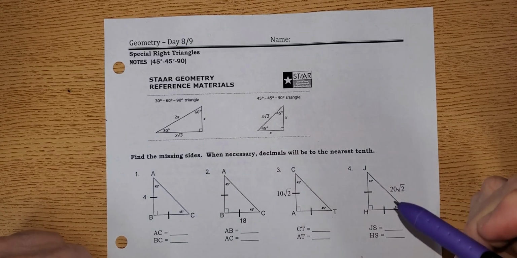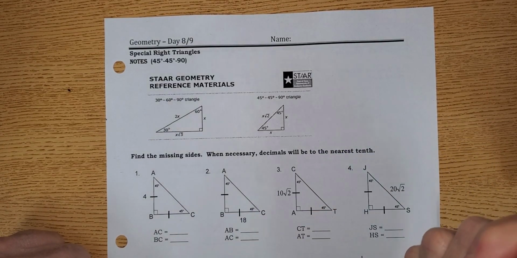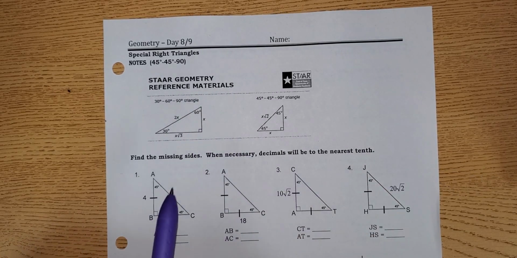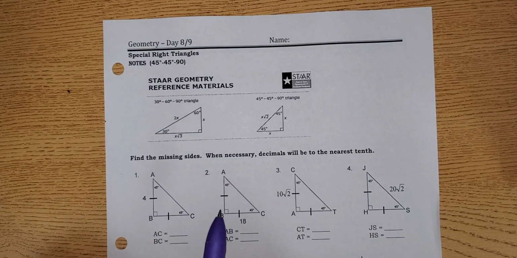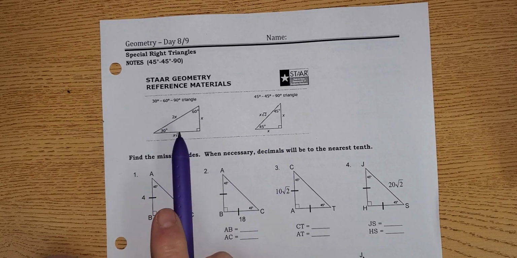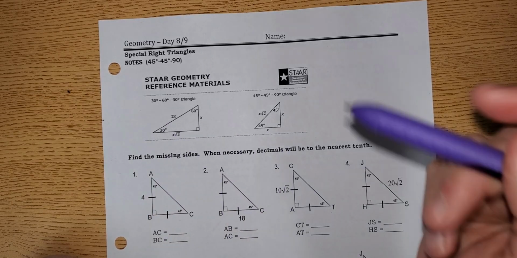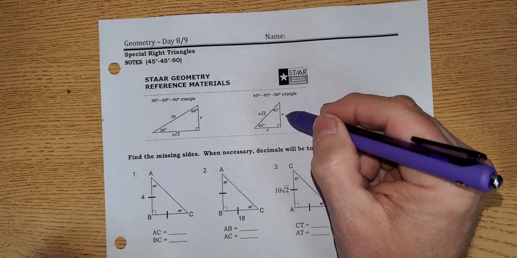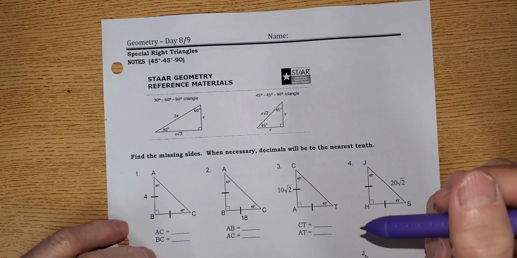Okay, we're still in right triangles. We just did Pythagorean theorem, some radical work, and now we're going into special right triangles. There's the 45, 45, 90 and the 30, 60, 90. So all we're going to do is focus on this one, the 45, 45, 90 today.